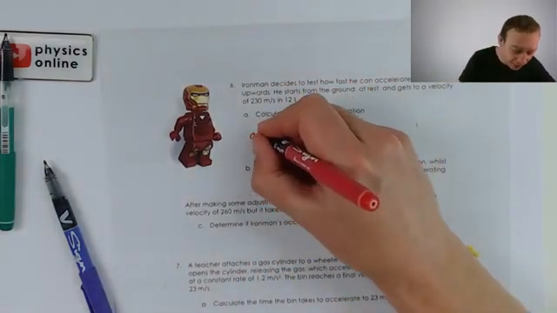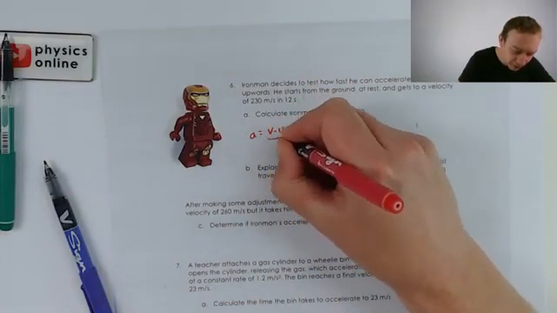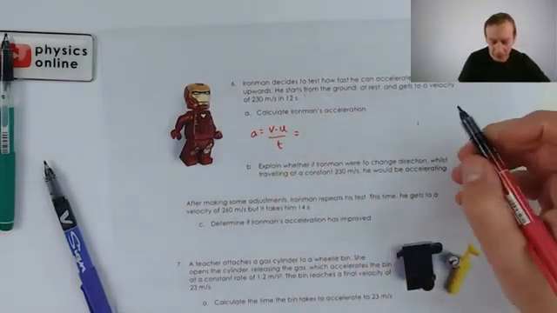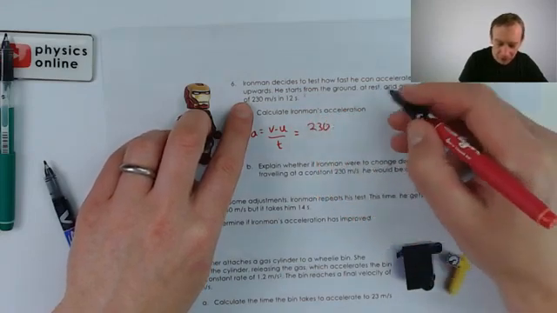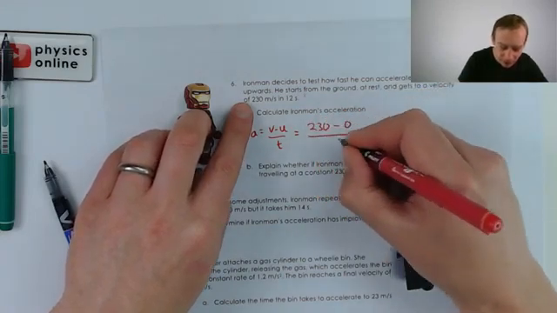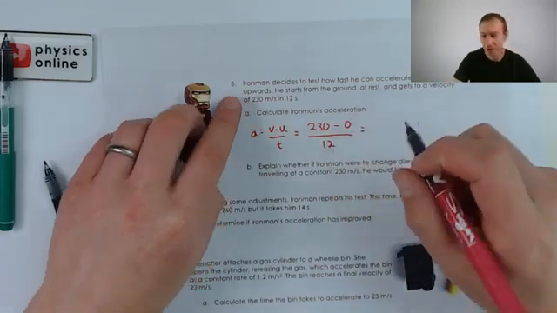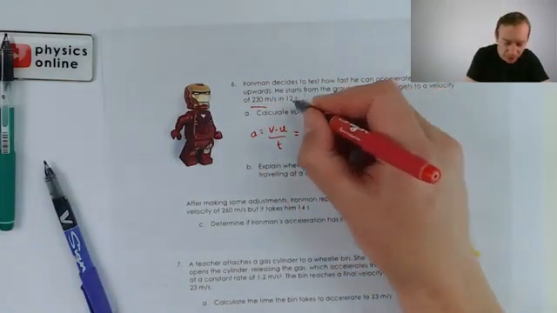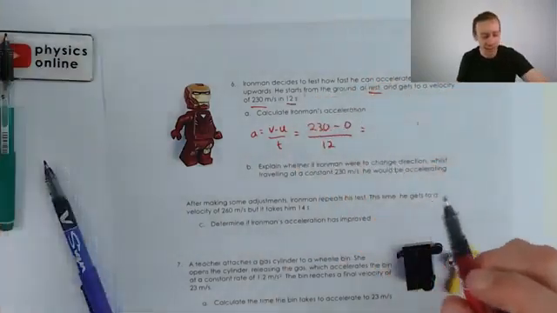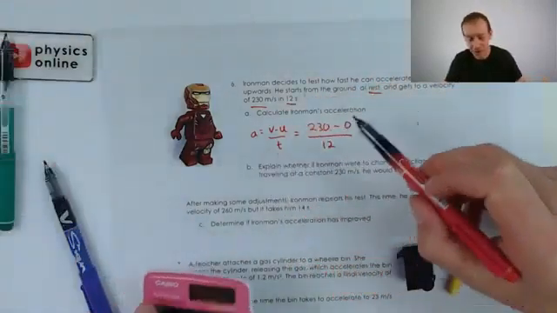The acceleration is equal to v minus u divided by t. His final velocity is 230, but he starts at rest, and that took him 12 seconds. So all we've done is identify the right information from the question, written out the equation, and put in our numbers.